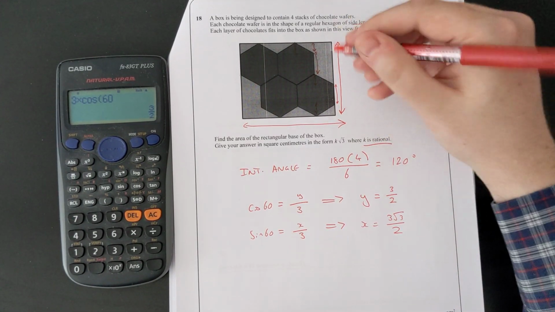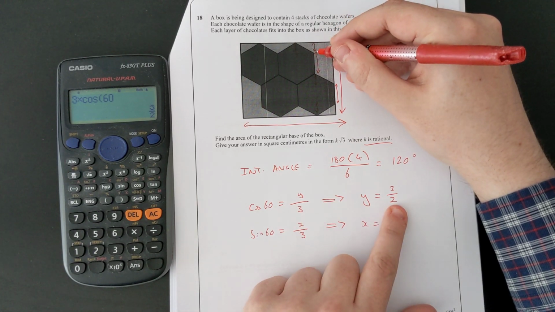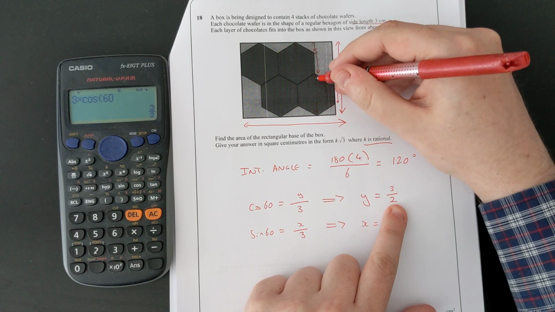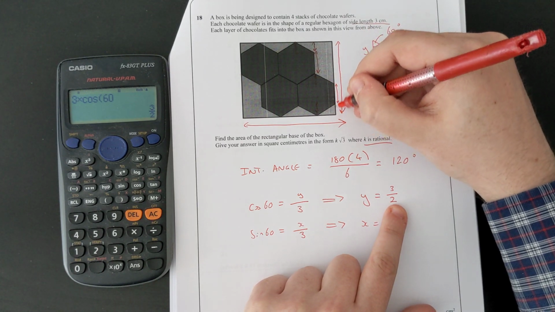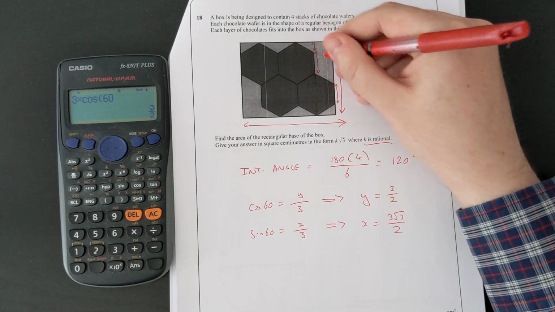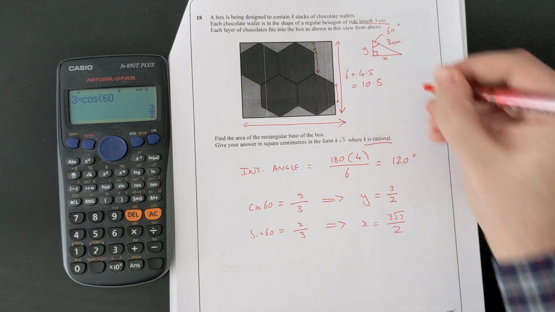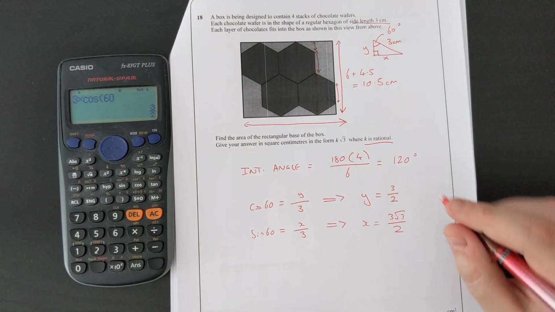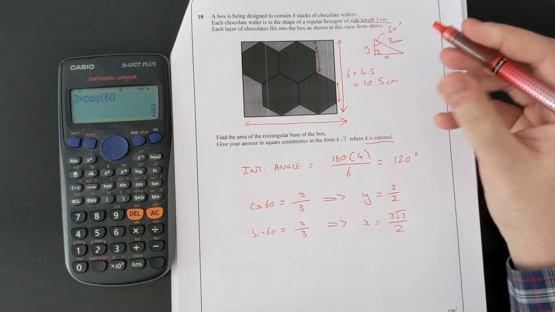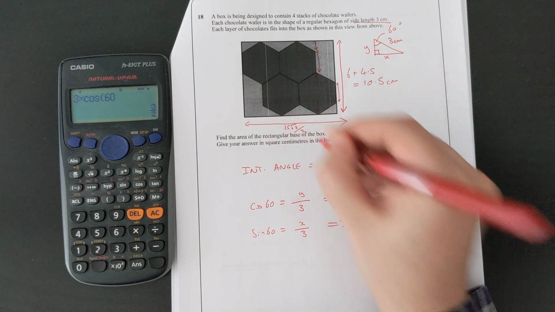So that means my height here, well, I've got this here, so I've got 3 over 2 plus 3 plus 3 over 2 plus 3 plus 3 over 2. In other words, I've got 2 lots of 3, so 6, and 3 lots of 1.5, so 4.5. So in total, my height is 10.5 centimetres. My base, I've got 1, 2, 3, 4, 5 x's. So I've got 5 lots of 3 root 3 over 2, which is 15 root 3 over 2.